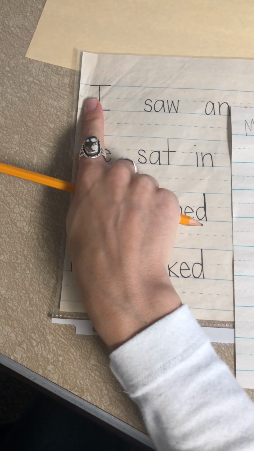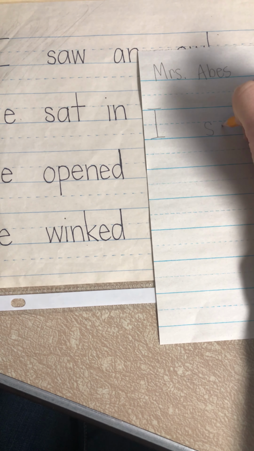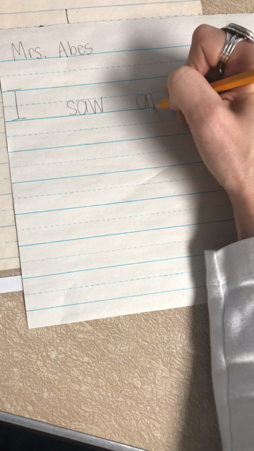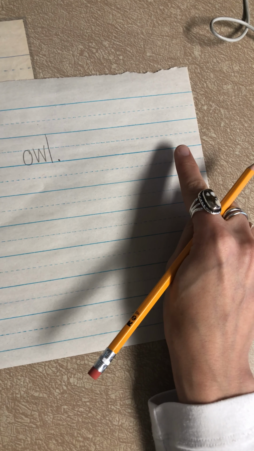Now I'm going to start on the left side just like the poem, and every line starts with an uppercase letter. Finger space. Finger space, finger space, period. Now you'll notice I have extra space at the end of my line, but I'm not going to use it.